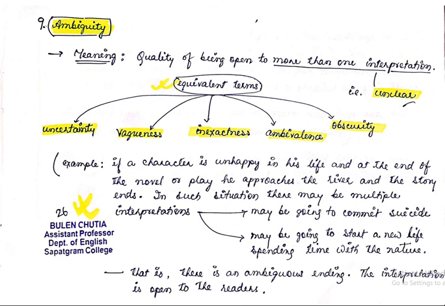Another set of important equivalent terms are uncertainty, vagueness, inexactness, ambivalence, obscurity. Okay, now for example, we can take a situation. If a character is unhappy in his life and at the end of the novel or the play or the film he approaches the river and the story ends there, in such a situation there may be multiple interpretations of it.